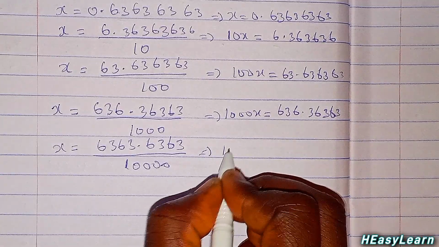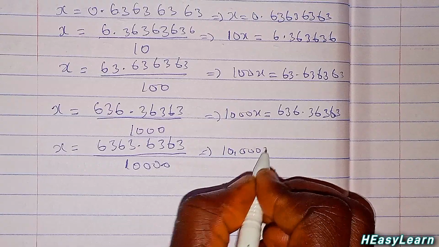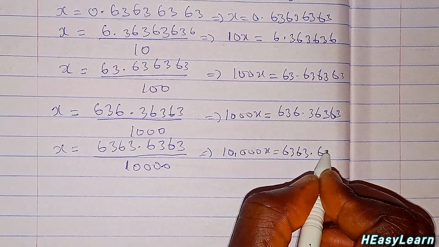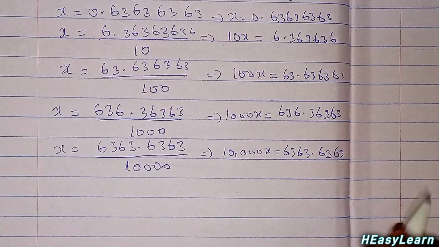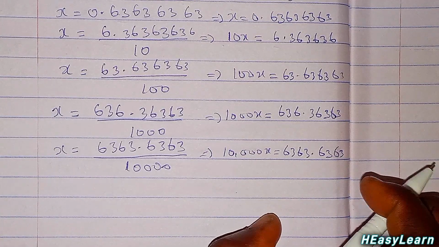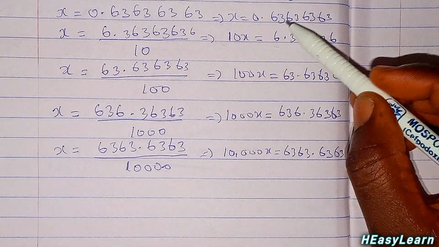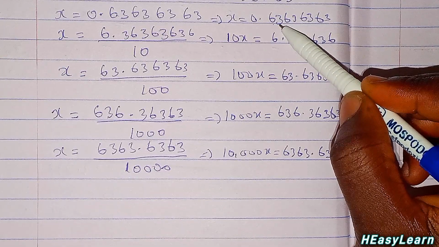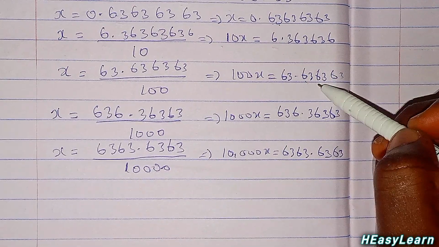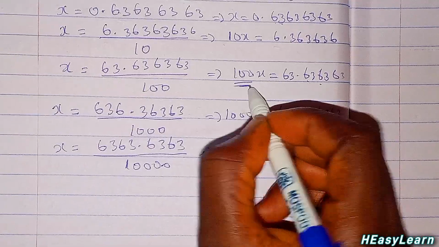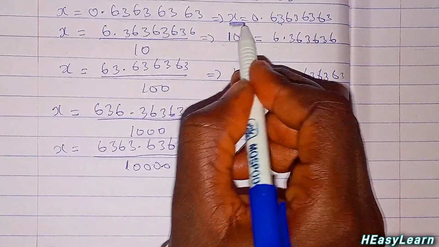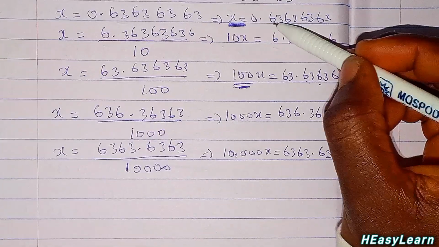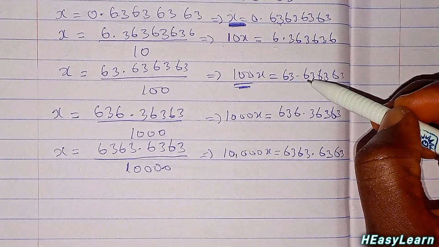And from here, we have 10,000x equal to 6363.63. So after the decimal points, check which ones rhyme together. We have 63 here, 63 here, and 63 here. You can see this and this are the same thing after the decimal point.